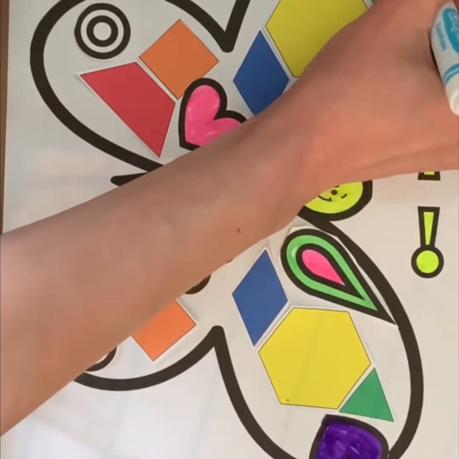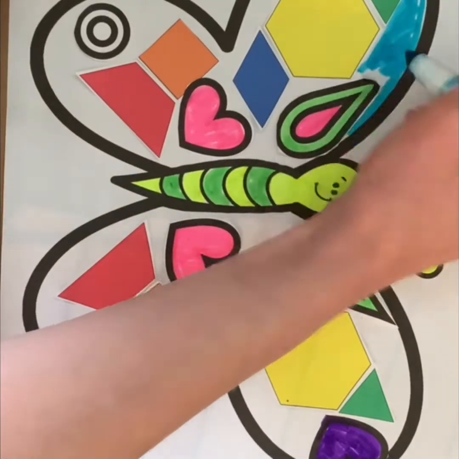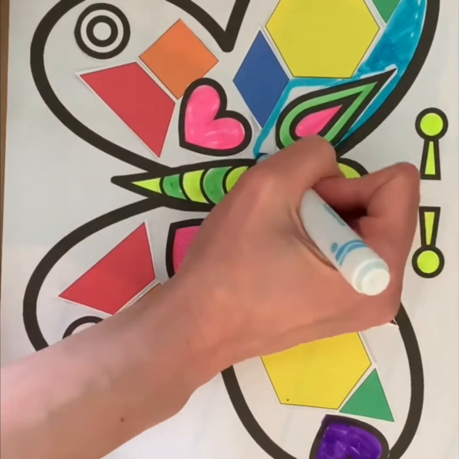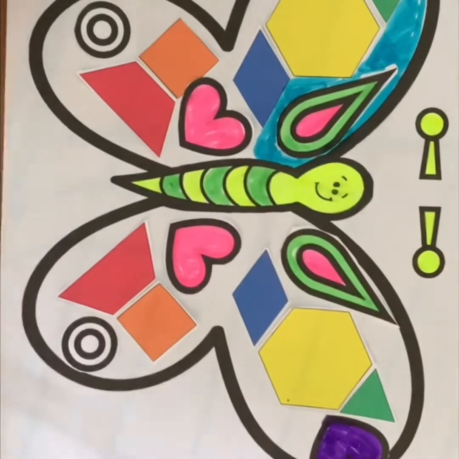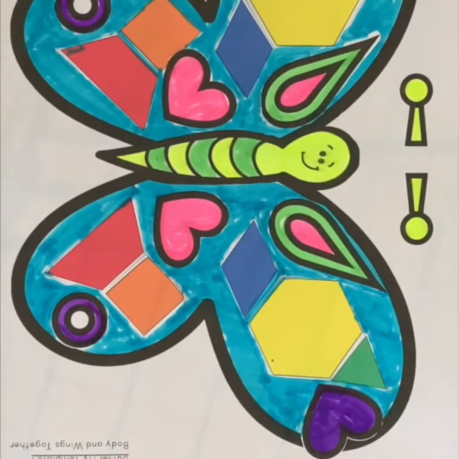The rest of my butterfly is going to need color too around the back. So I'm going to color all of this in blue. What will it look like when it's all blue in the background? There we go, all blue in the background.